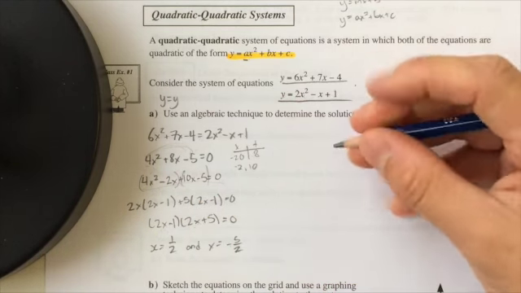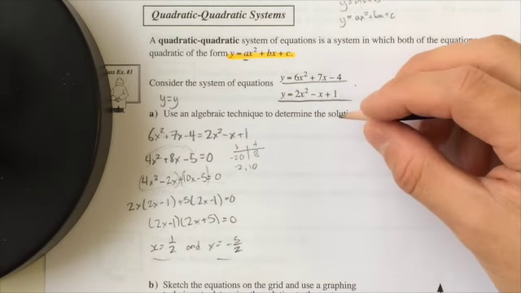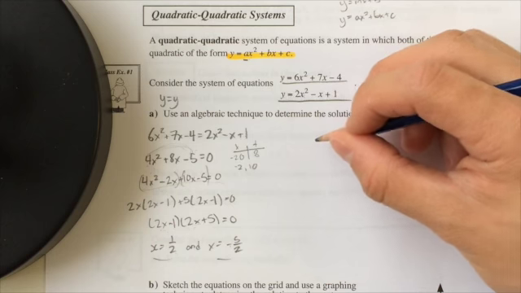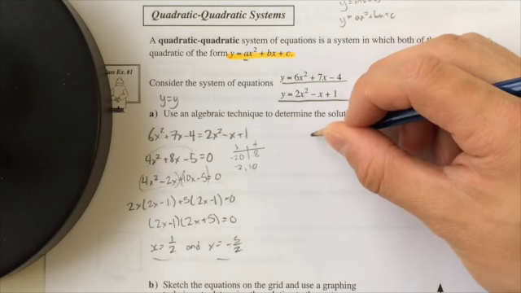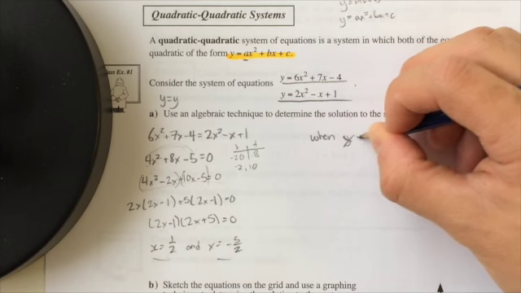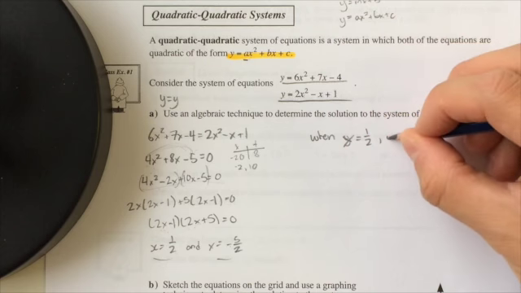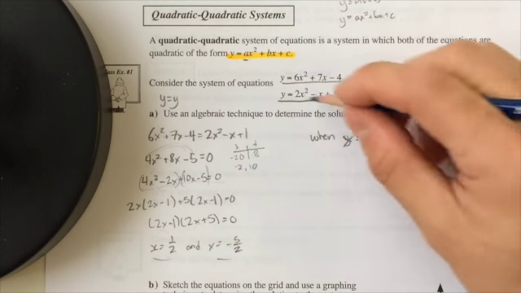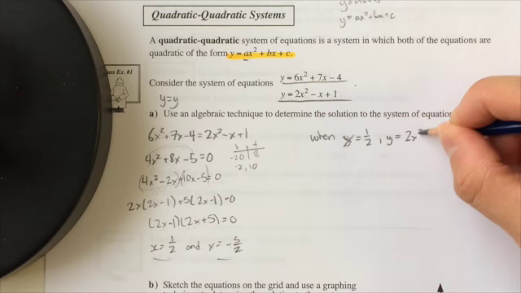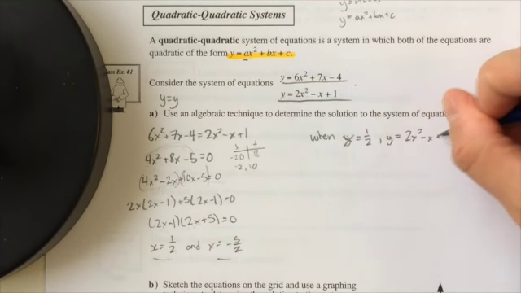Okay? And so these give me my x values, but they don't give me my y values. And in order to find my y values, I'll just plug them into one of my equations. Okay? So let's first look at when x is equal to 1/2. And we'll plug that back into our equation, y equals 2x squared minus x plus 1. And it doesn't matter, you can plug into either one.